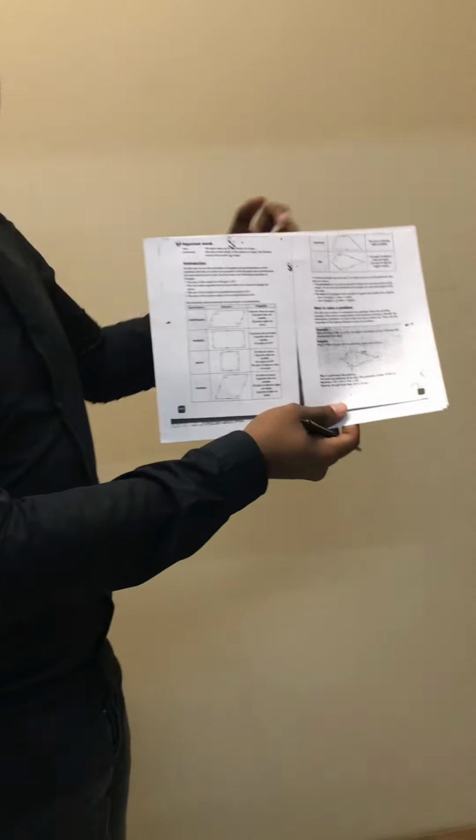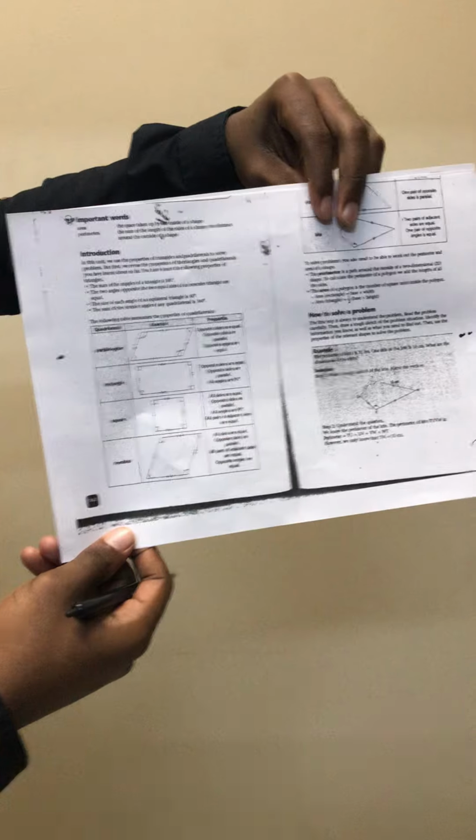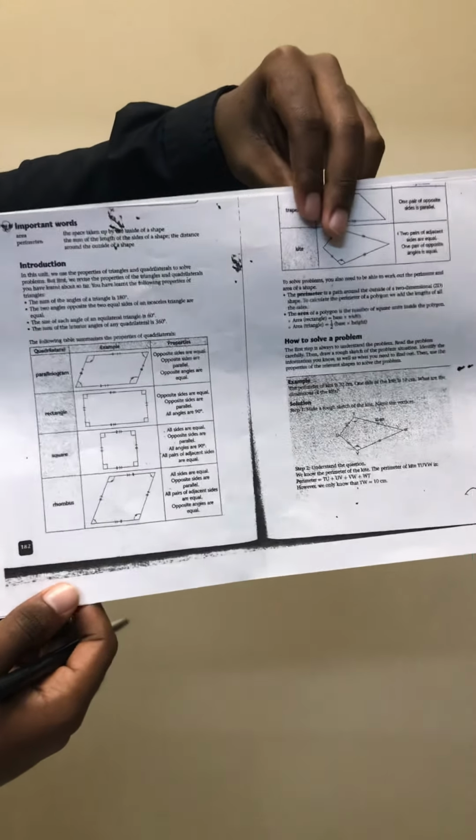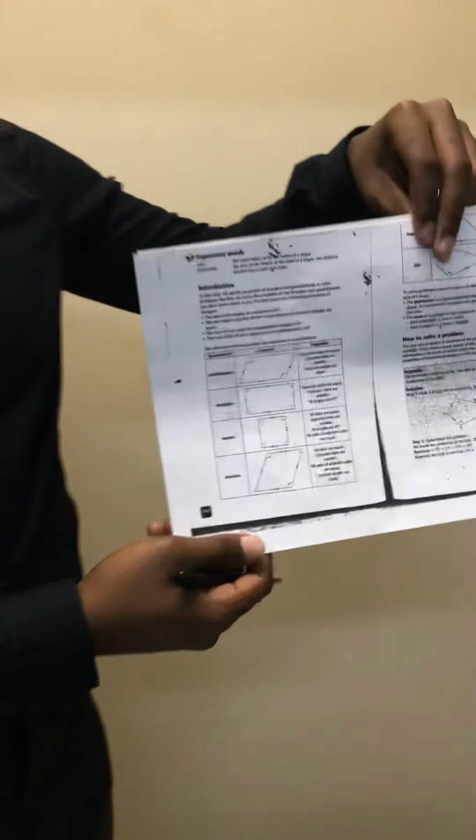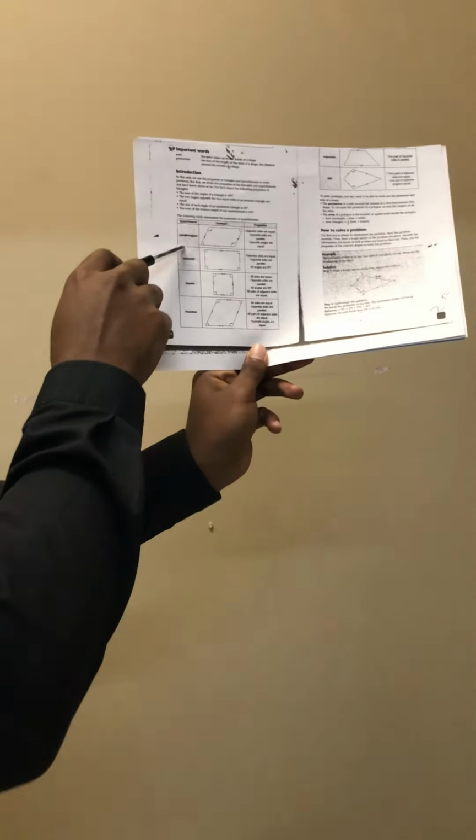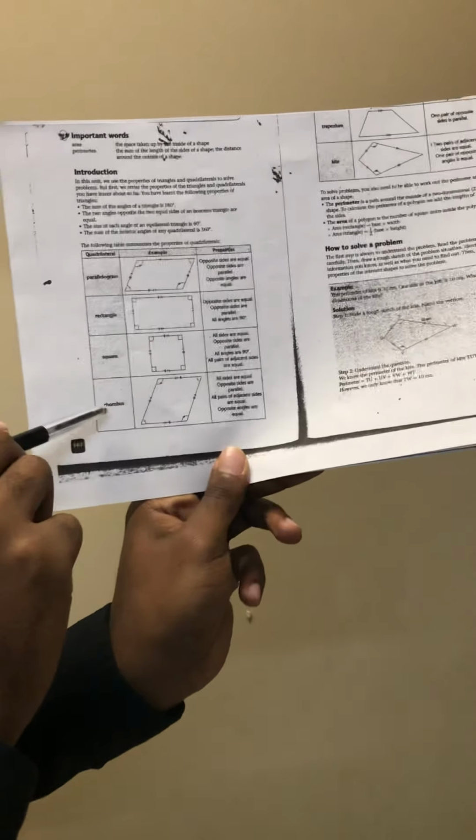Firstly, do me a favor, take out the papers that I handed out for you at the beginning of the class. I asked your class rep to give you these papers. Take them out and look at them. You have a parallelogram, a rectangle, a square, a rhombus, a trapezium, and a kite.